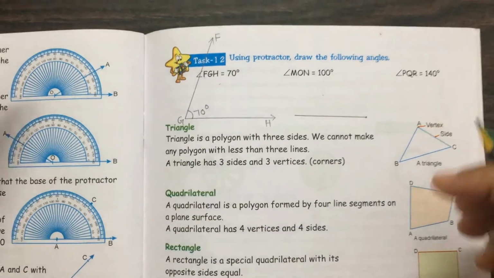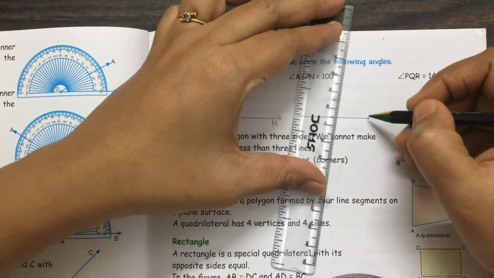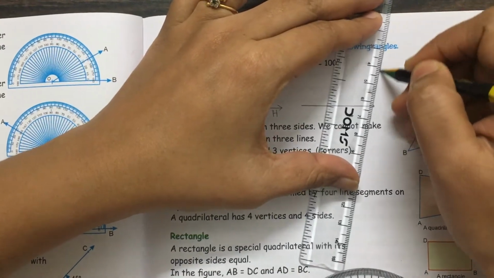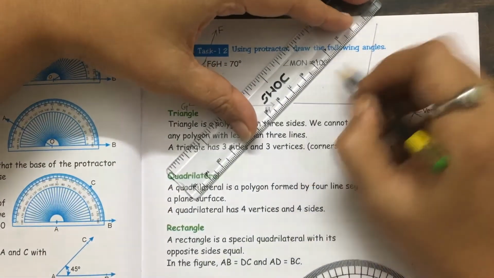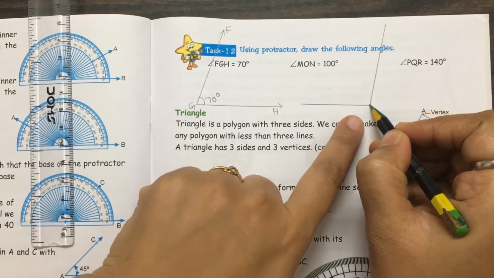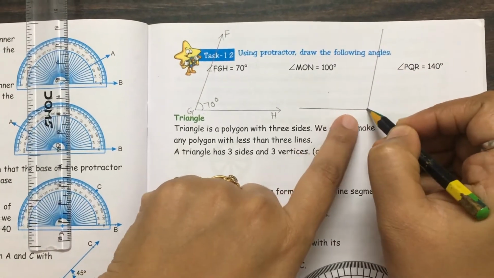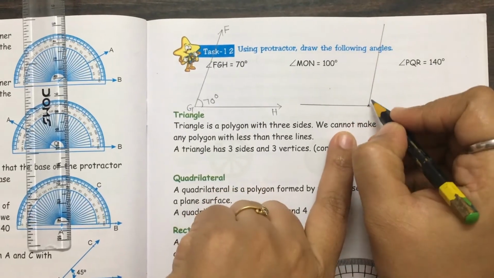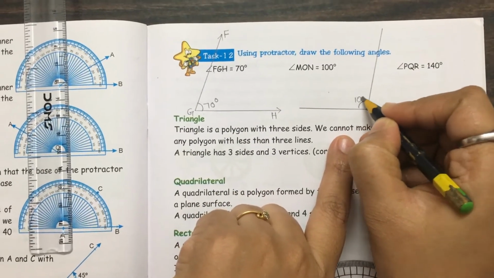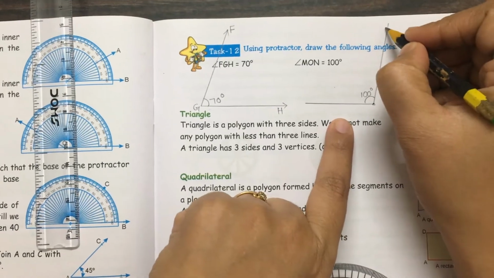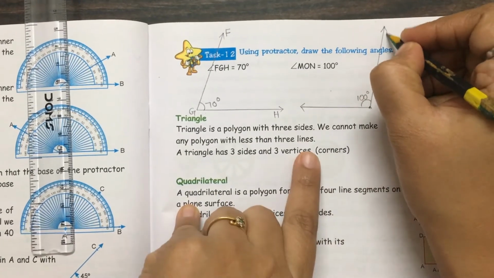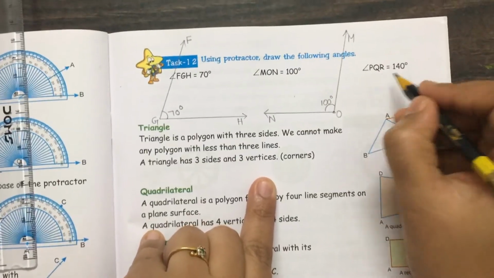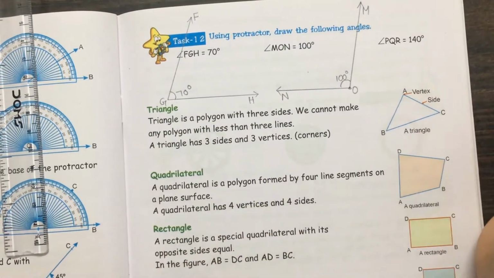Remove the protractor and join this angle, because this is the starting point and I have to join this. If you join this, it will be wrong. So I have to join the center and 100 degree and mark it as 100 degree. I have to name it now. I have to name it as MON. Likewise, you will do PQR 140 degree.